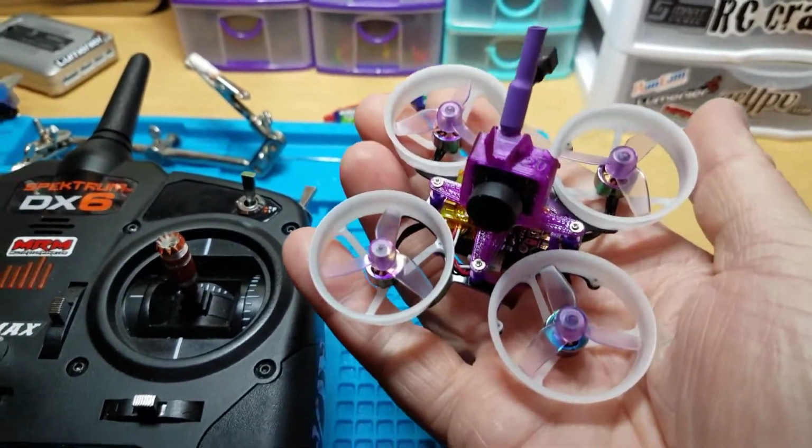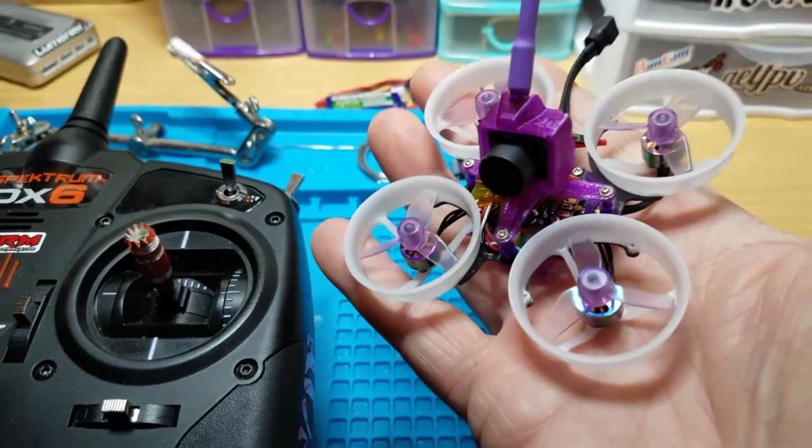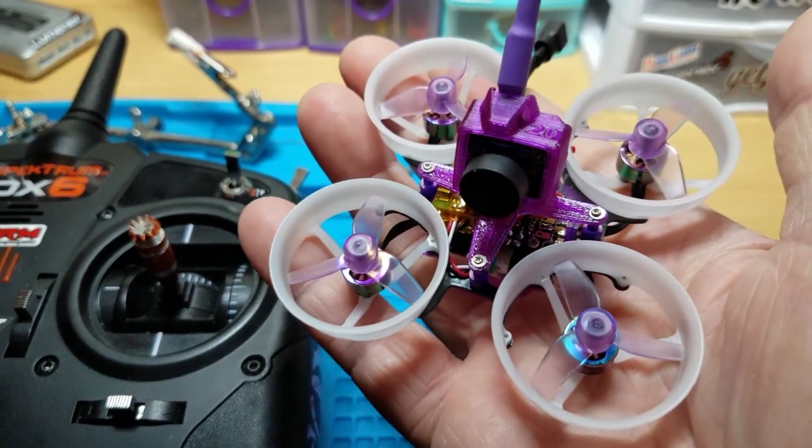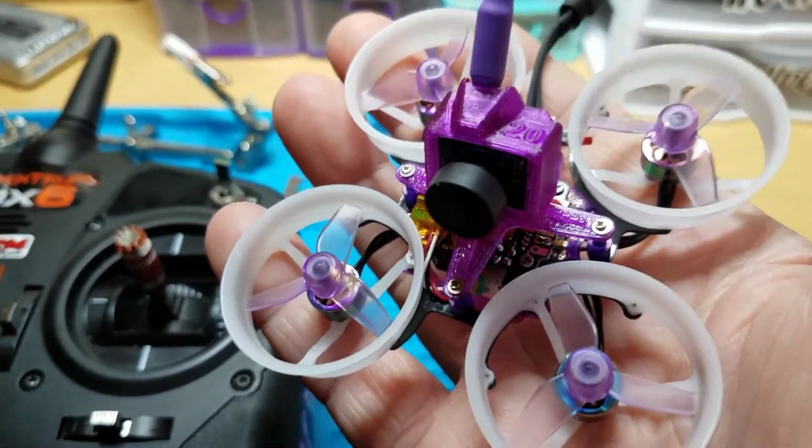I guess I'll show you also the setup in Betaflight too, so hold on a second. Okay, so plug it in. The USB's in the back here.